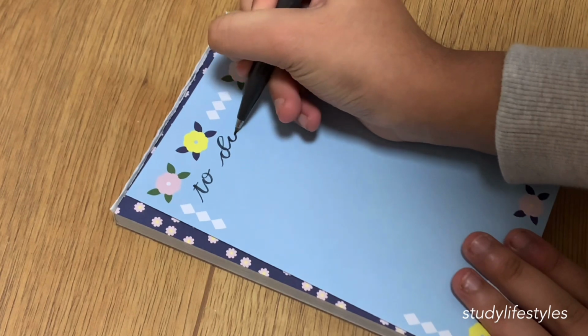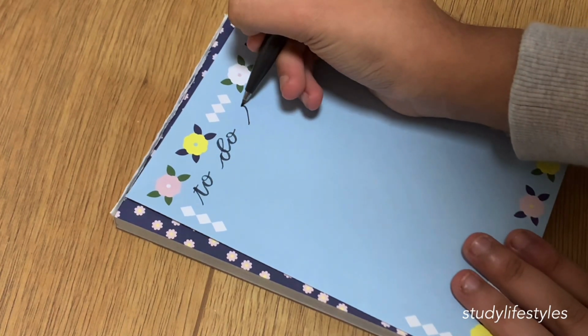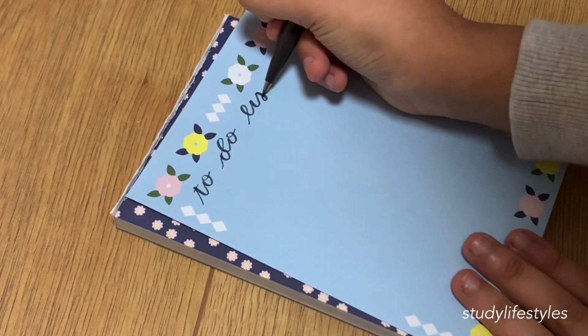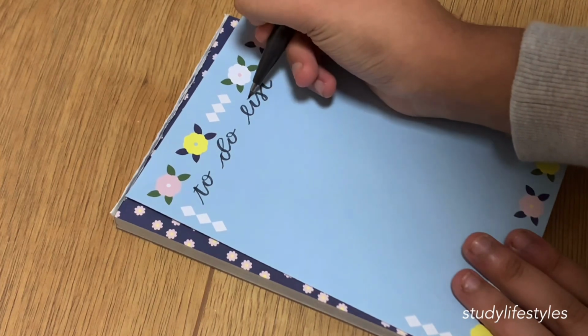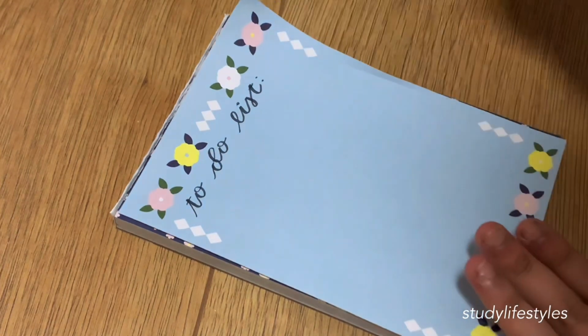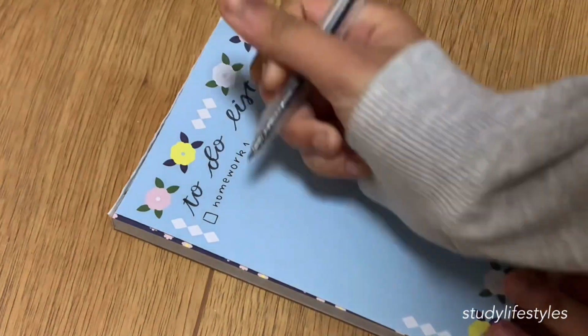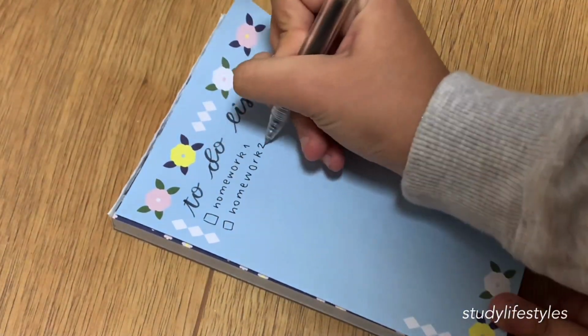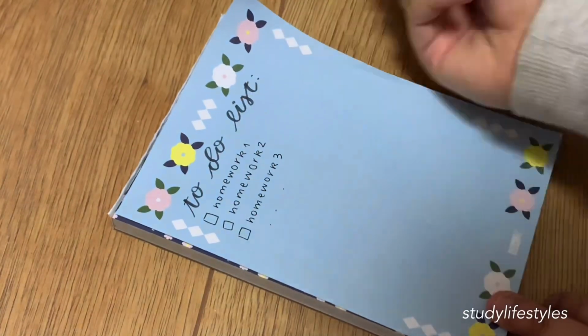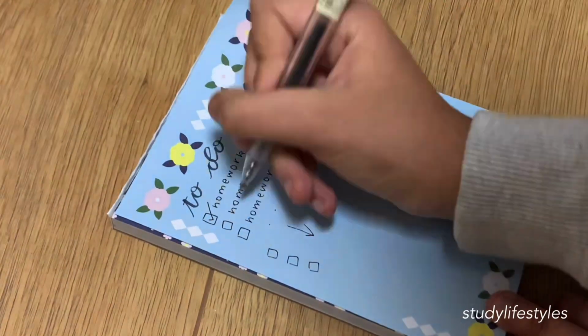Now I'm just showing you the structure of my to-do list and how they would go. So I would just write the date at the top of the page. Then I would just write down the to-do list and just copy down what tasks I have to do and maybe when I have to do them if I have a time limit.